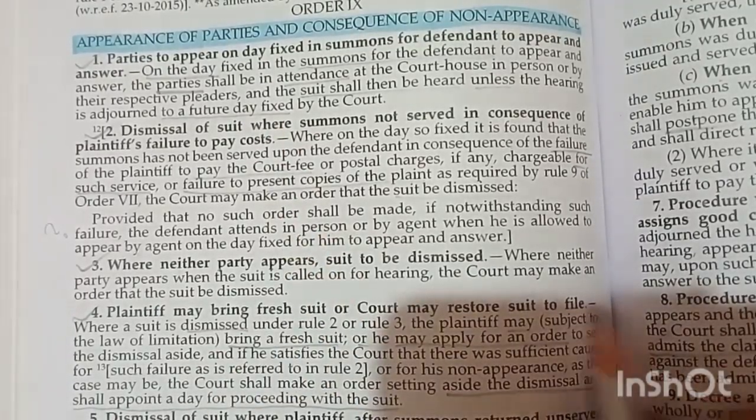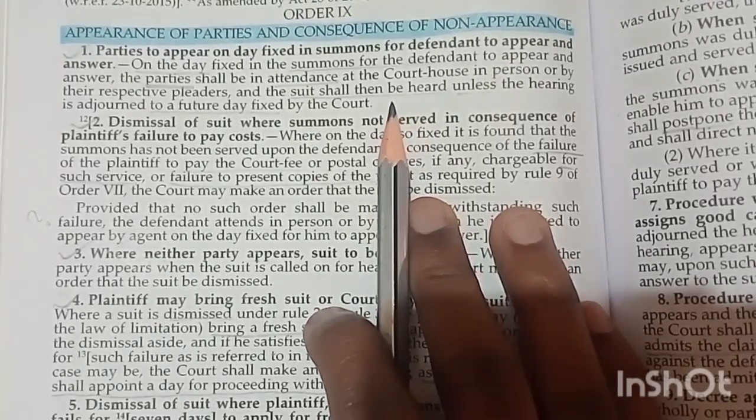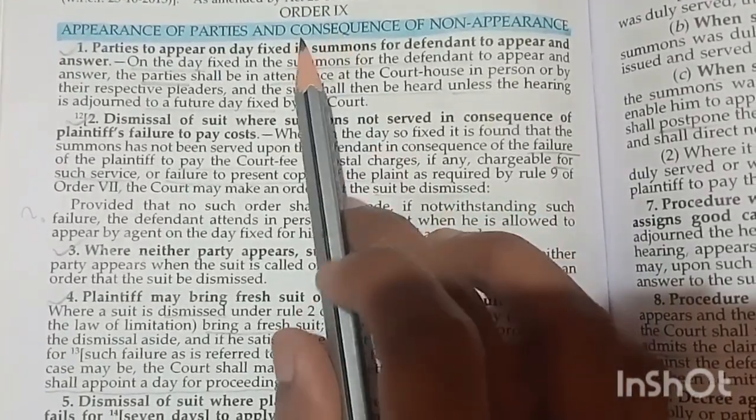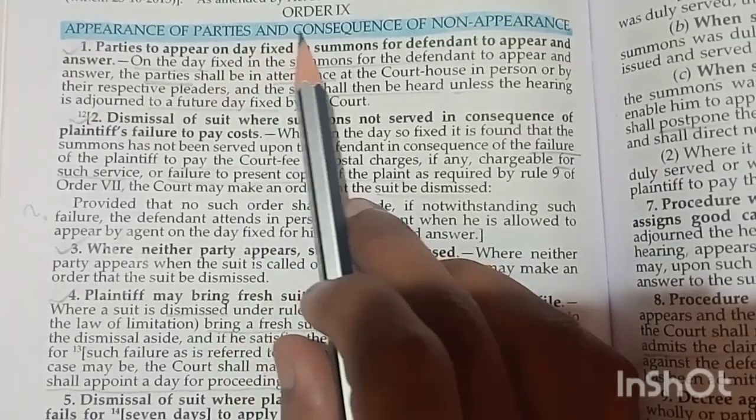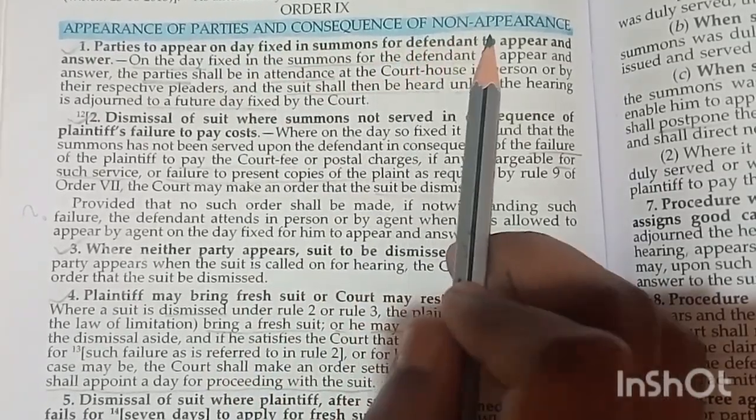Today we will study the Code of Civil Procedure, Chapter 9, that is Appearance of Parties and Consequence of Non-Appearance.